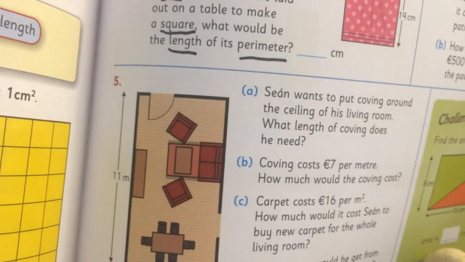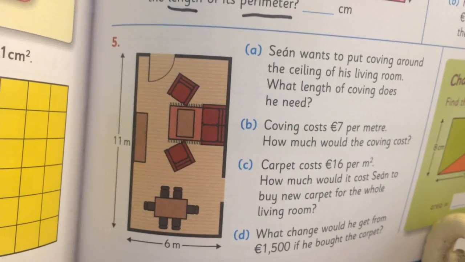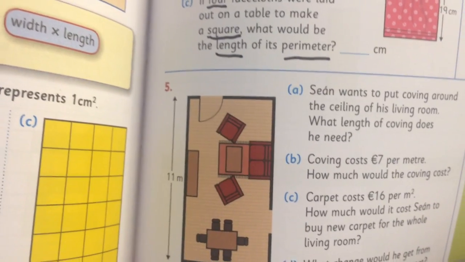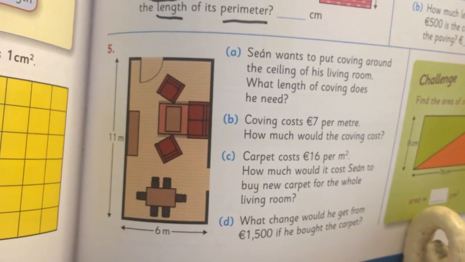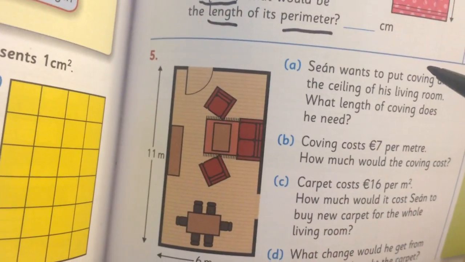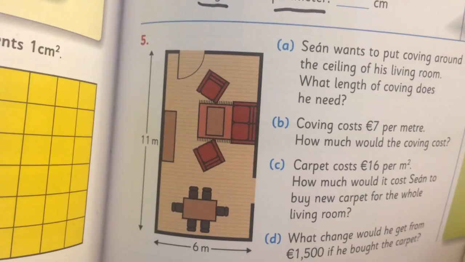All right, so question 5. Here is what's called a bird's eye view of a bedroom, is it? Is it a bedroom or is it a sitting room? I think it's a sitting room, sorry. Sitting room, dining room, okay? So here we go. Sean wants to put coving around the ceiling. Now, coving is a little bit like skirting board, which is down here, except it's up here. I don't have any coving in this room, but have a look around your house and you might see what coving is. So basically, it's going around the perimeter. So that's what they're talking about there.